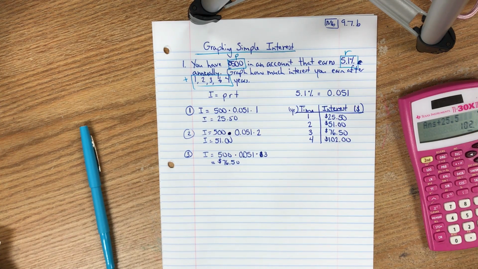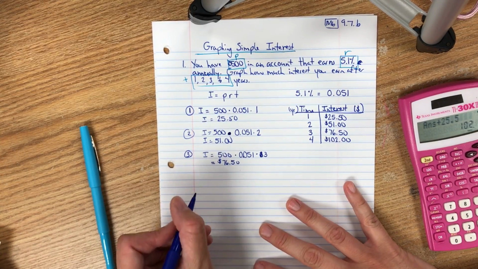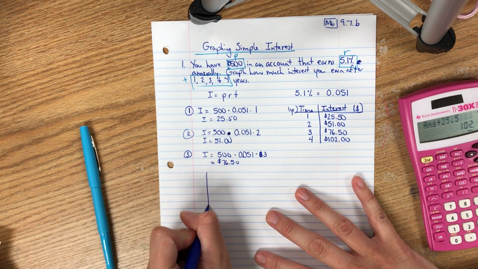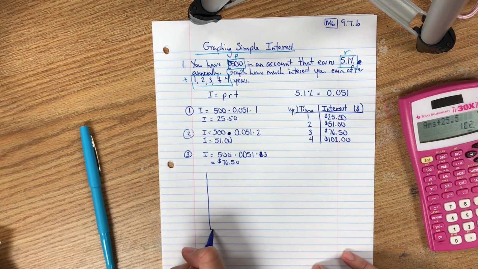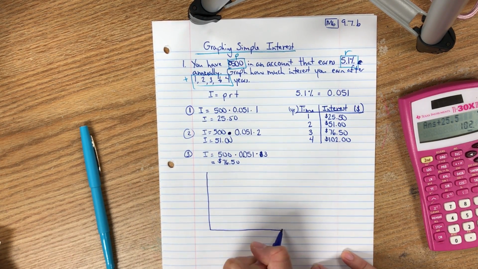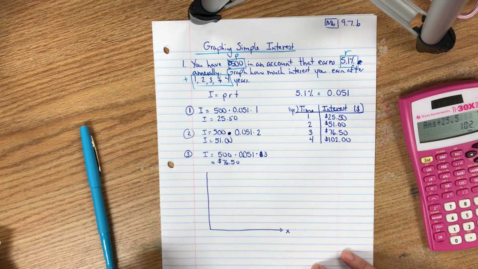Either way is fine. So then to graph the interest, I'm going to make myself a table. And time is one of the numbers. That's our independent variable. So it's going to go on the bottom because we're looking at what happens as time passes. 1 year, 2 years, 3 years, and 4 years.